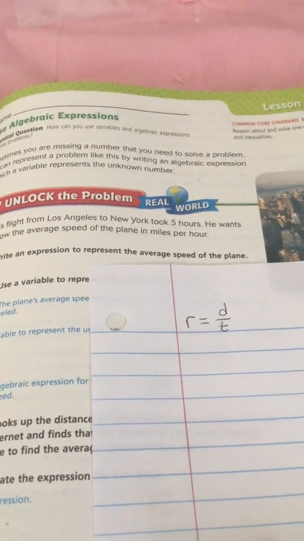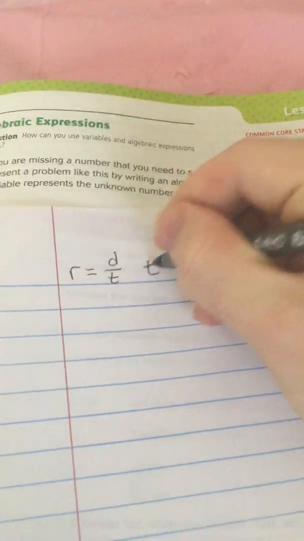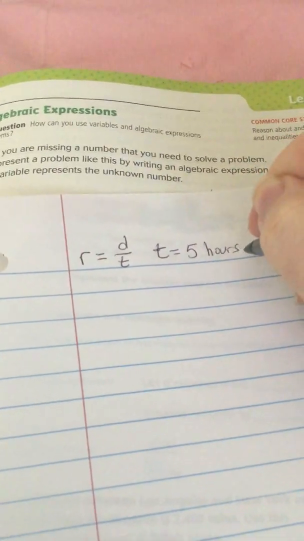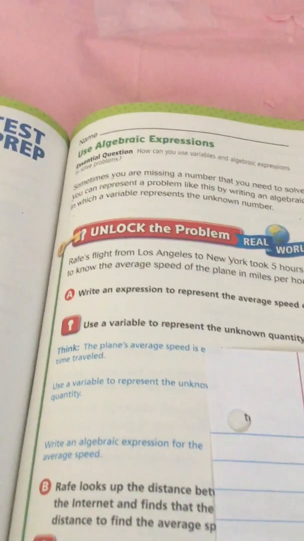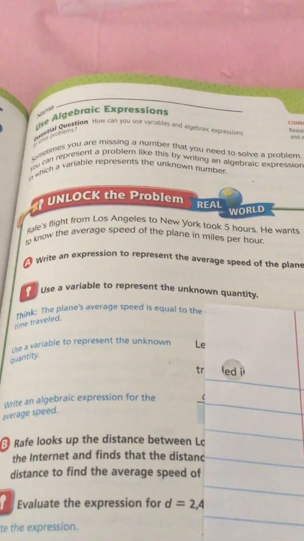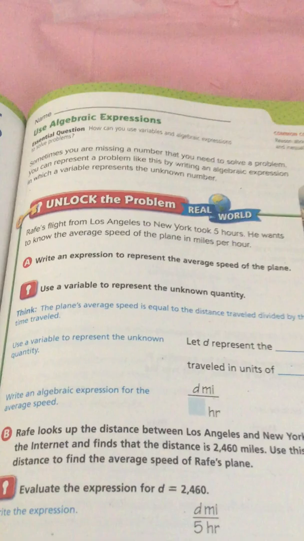So our rate formula is the rate is equal to distance divided by time. They're telling us that it took 5 hours. So we know that our t is 5 hours. They do not tell us how far it is from Los Angeles to New York. So that's our unknown number or unknown quantity.